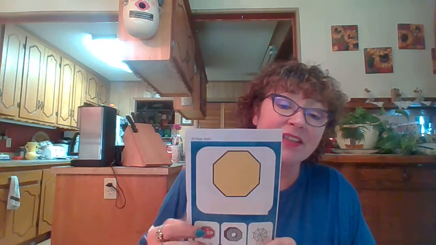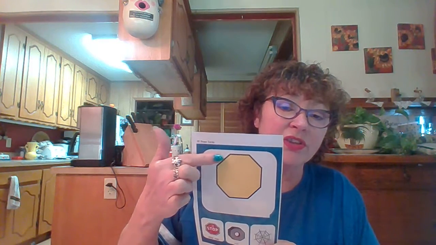Sometimes they're in movies. It has 8 long arms with a bunch of little sticky things on them. That's called an octopus. Octo means 8. And so this is an 8-sided figure. 1, 2, 3, 4, 5, 6, 7, 8.